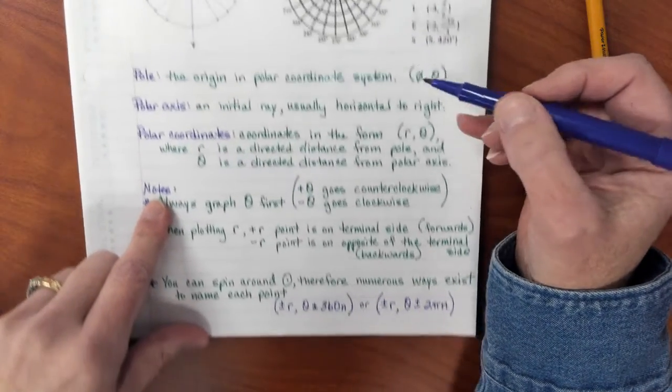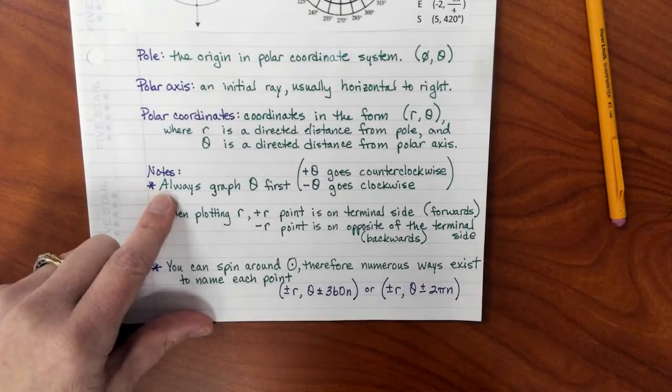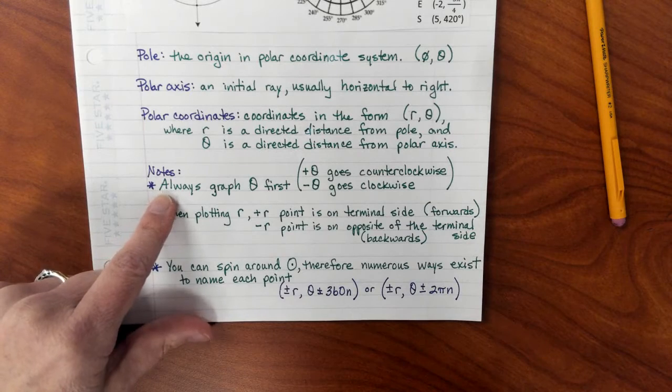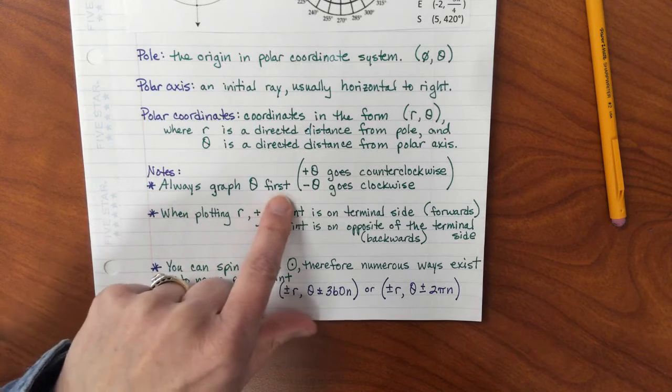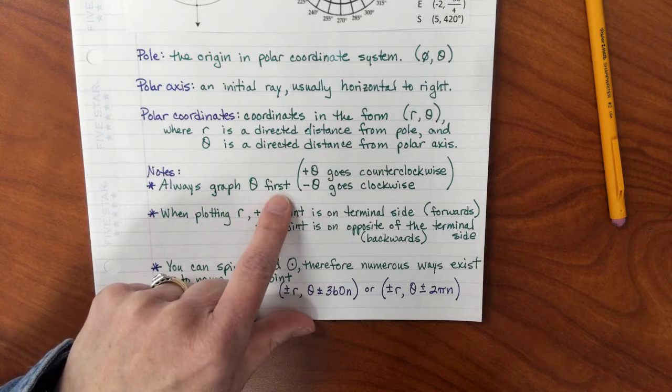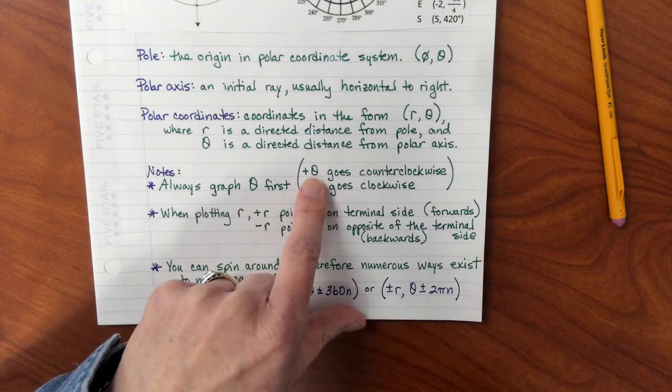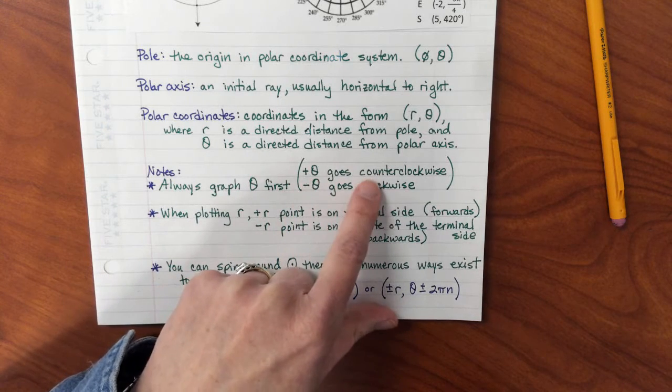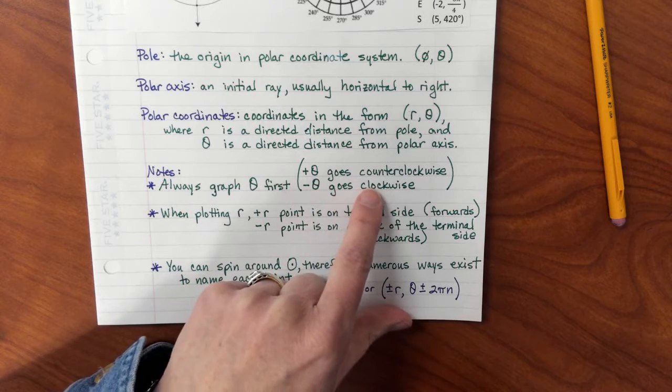I'd like you to point out, and have these also in your notes, it is much easier if you always graph the theta first. Much like what you're used to, the positive theta is going to go counterclockwise, the negative theta goes clockwise.